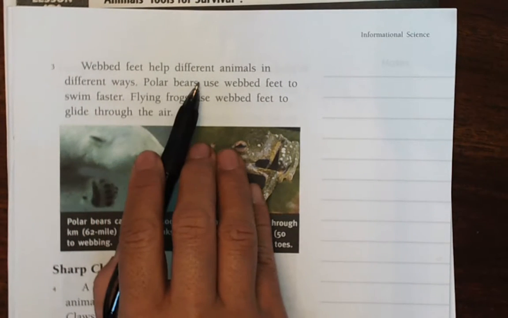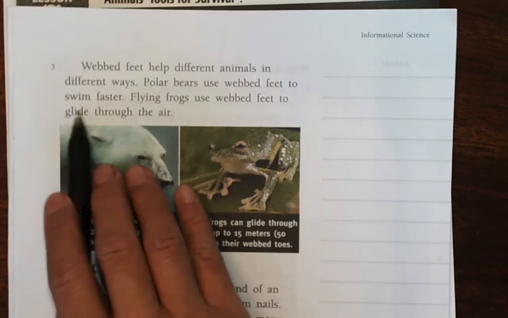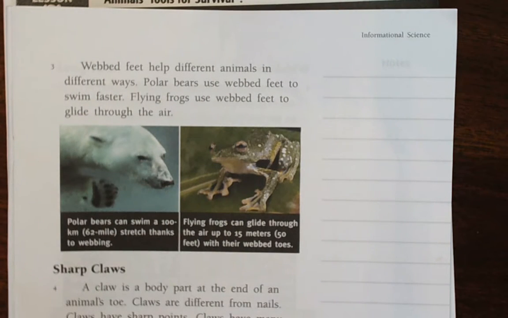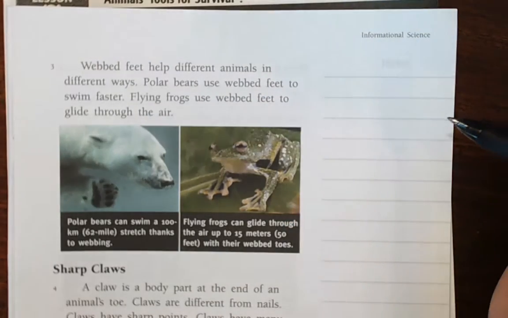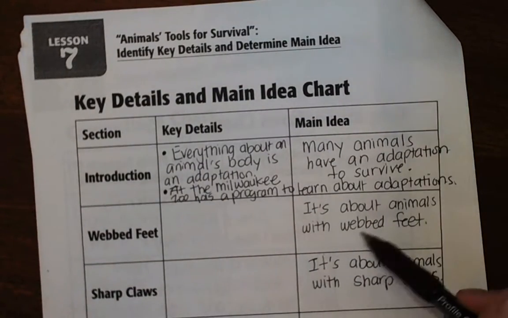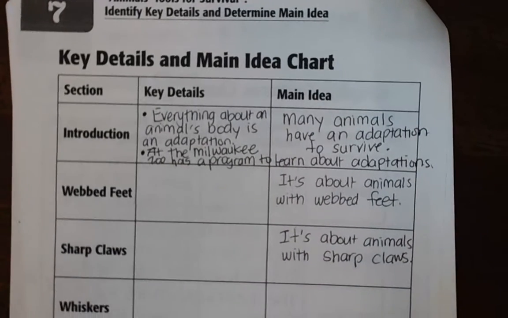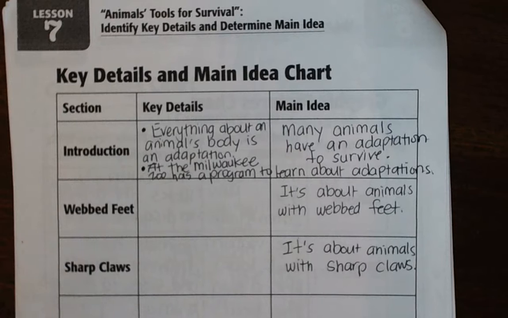Webbed feet help different animals in different ways. Polar bears use webbed feet to swim faster. Flying frogs use webbed feet to glide through the air. So we know that this whole section is about webbed feet. That's what we wrote right here. So what kind of details did you learn about webbed feet?